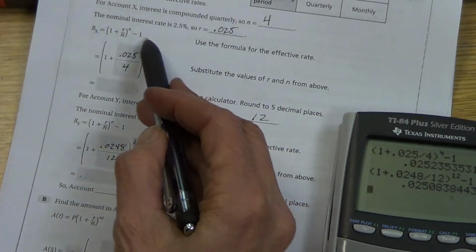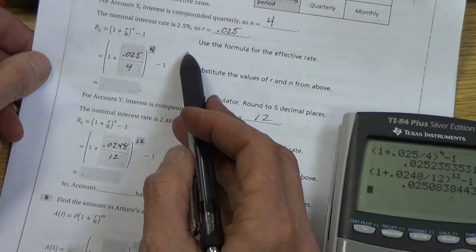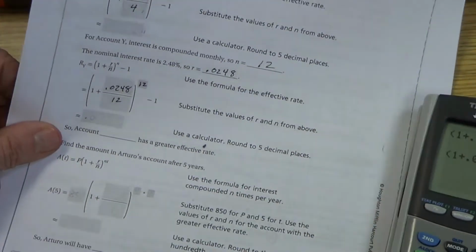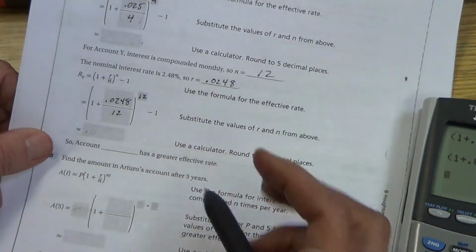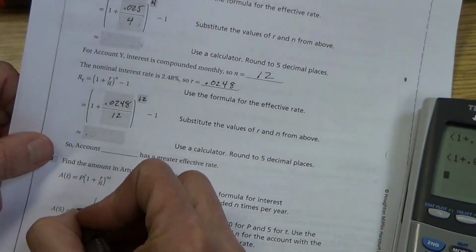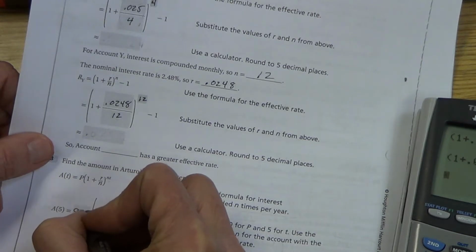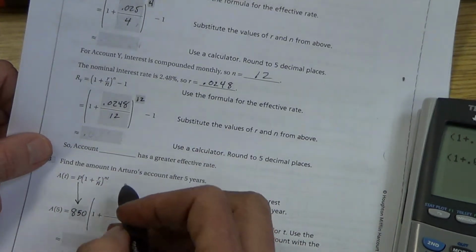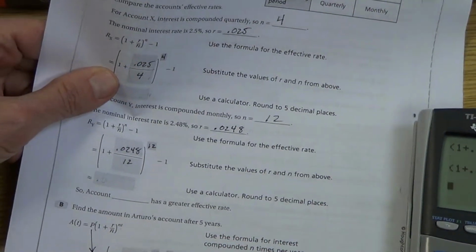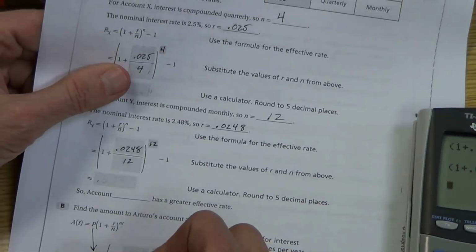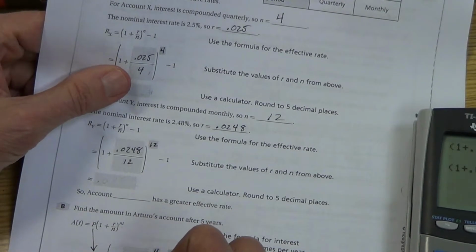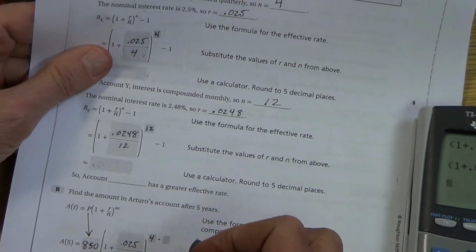So we're going to be using this formula. Now we come down here and we actually plug in the amount of money. He's going to deposit $850. There's our principal. That's our P. 1 plus the effective rate of 0.025 raised to the 4th, quarterly compounded.